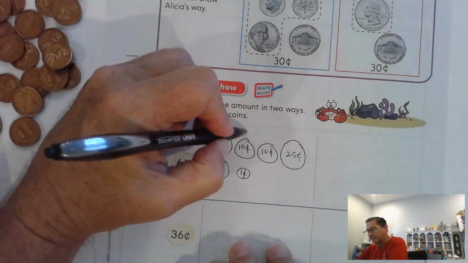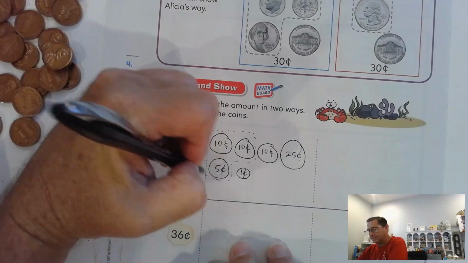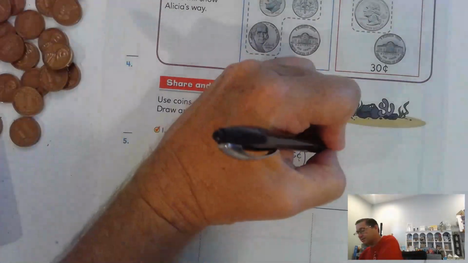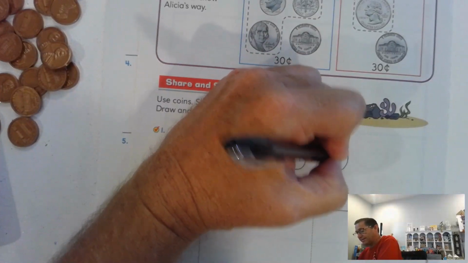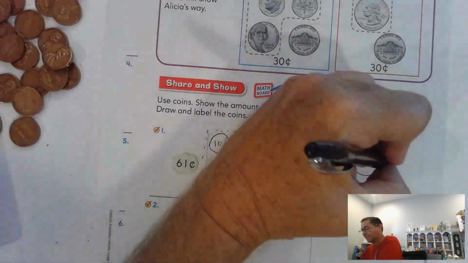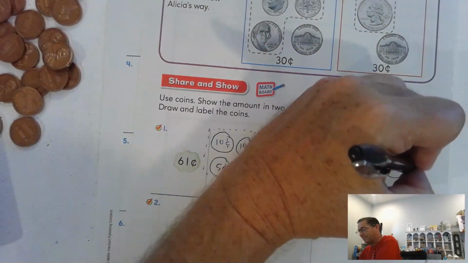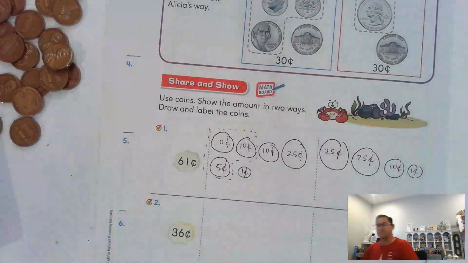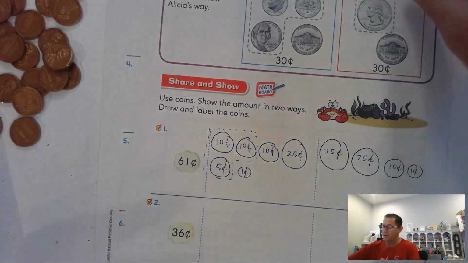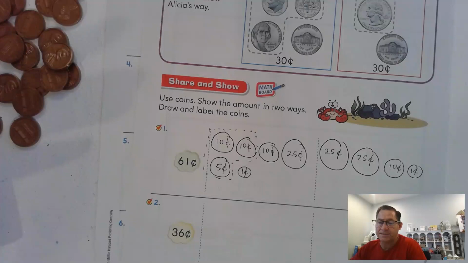But now let's look here. That's another quarter, right? 10, 20, 25. So 61 can also be 2 quarters, a dime, and a penny. 25, 50, 61. And again, there's multiple ways to show this. You just have to have 61 cents.